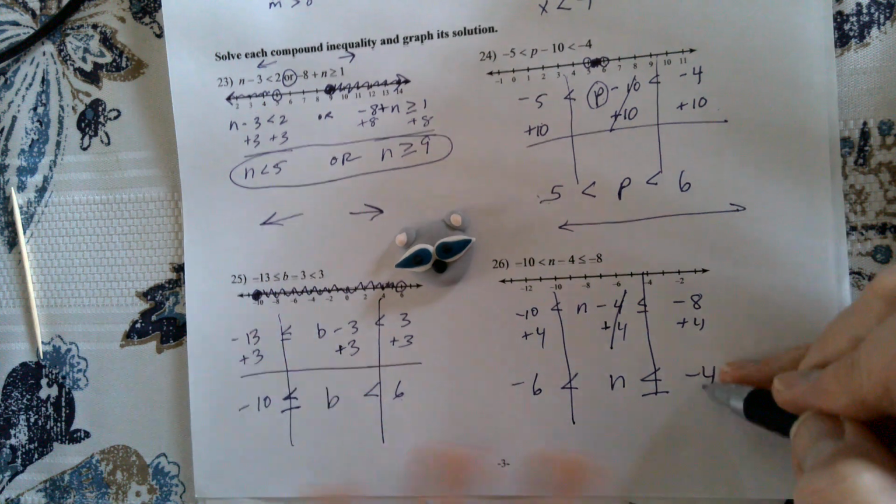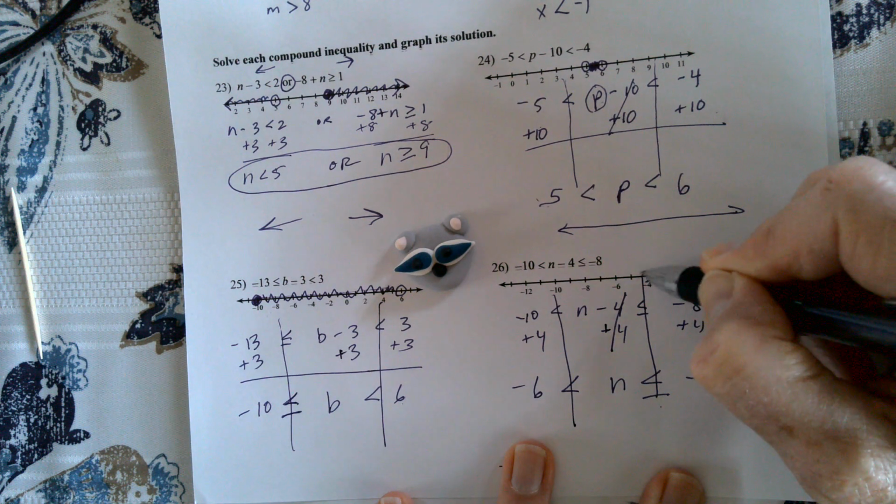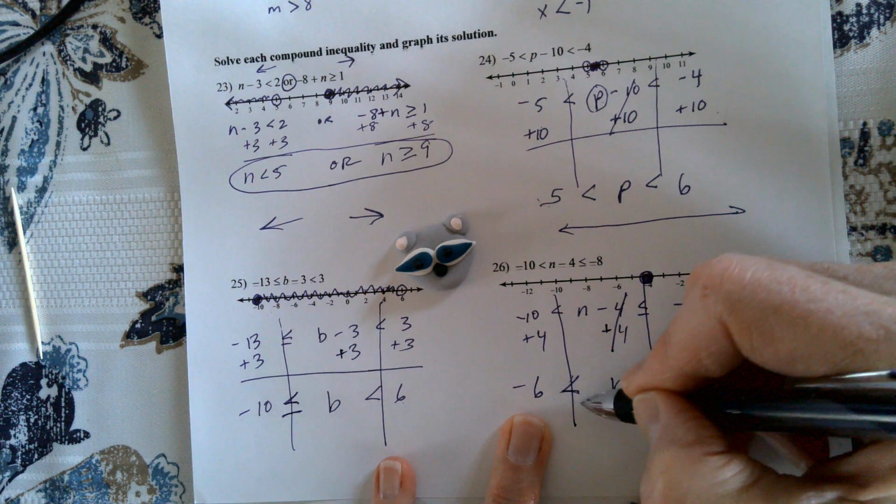So when I graph this one, negative 4 is my high, and less than or equal to, so it's colored in. 6, no equal to, so it's open.